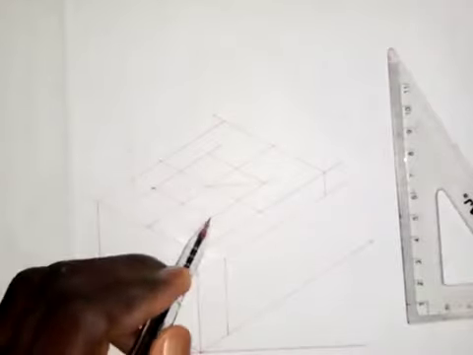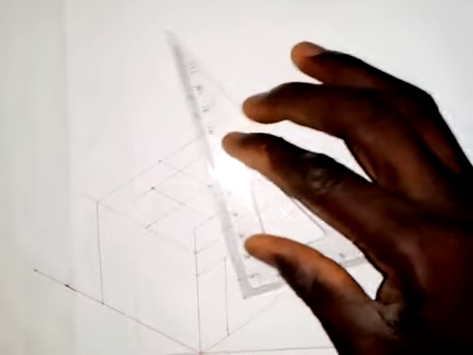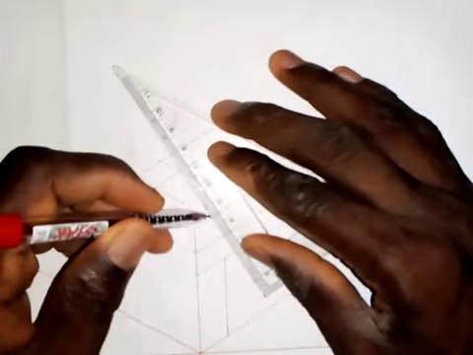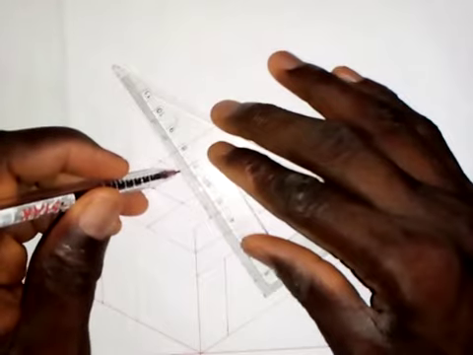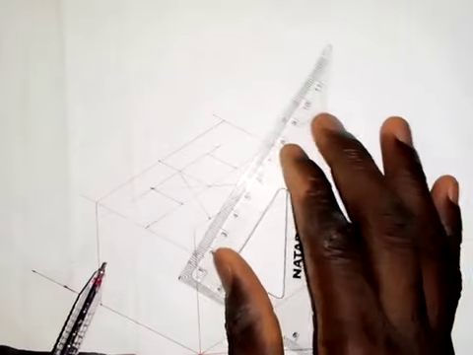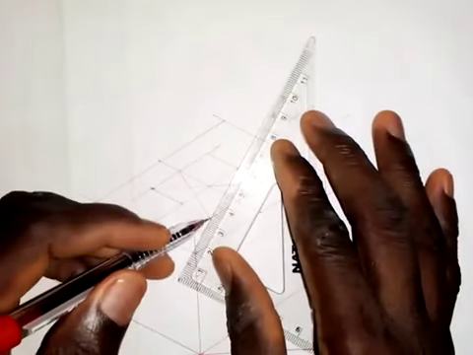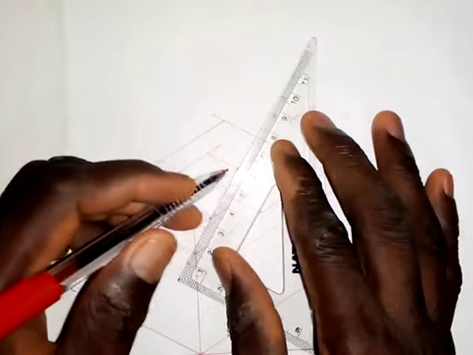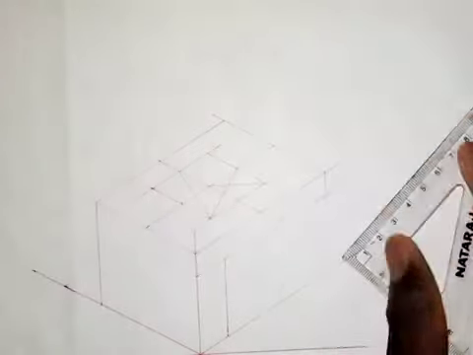If you have watched my video on how to construct isometric circle, this should be very, very simple to you. So what we need to do now is to join this point together with this point, and we also join this point together with this point. Okay, so this is the lower curved part of the cylinder.